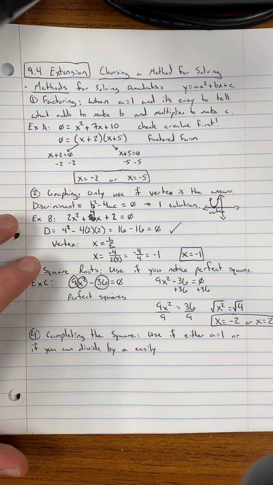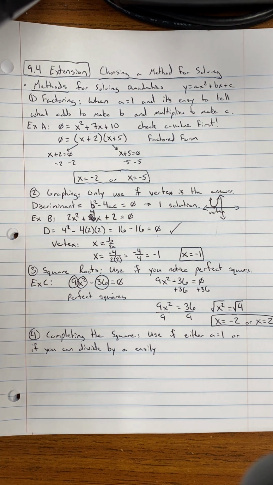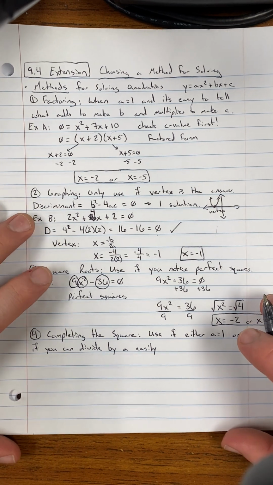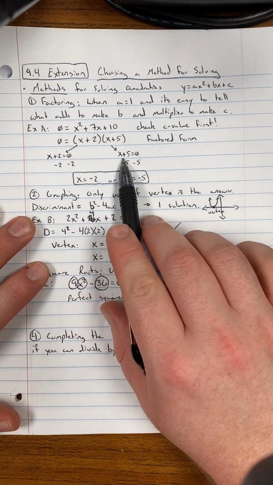So if you can get rid of the a value, or if you don't have an a value, you just have x squared in front. This is the first thing to look out for, which is very similar to factoring.